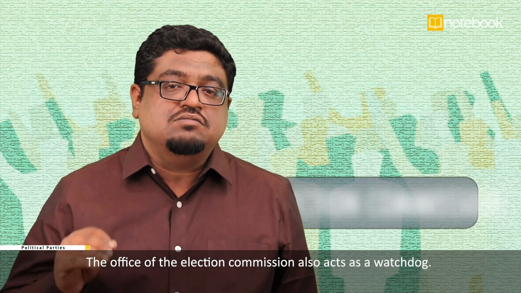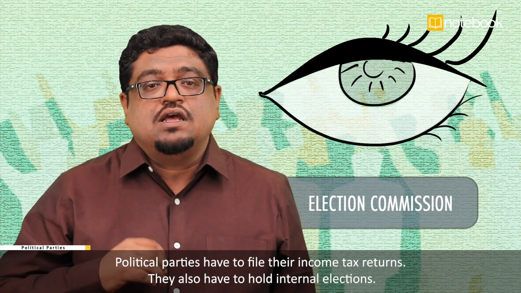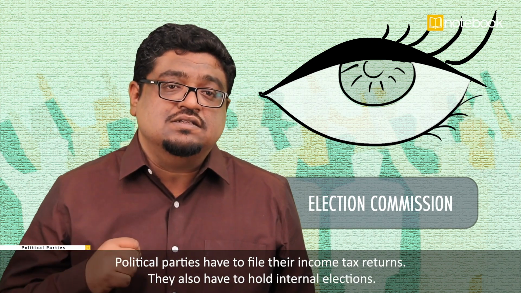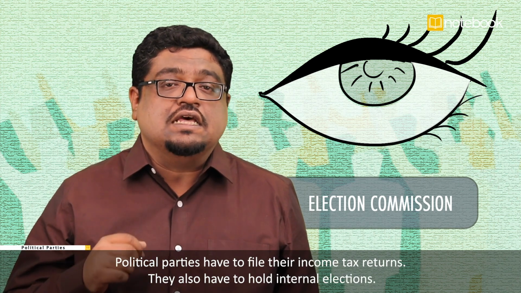The Office of the Election Commission also acts as a watchdog. Political parties have to file their income tax returns. They also have to hold internal elections.